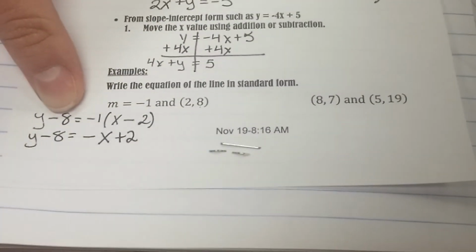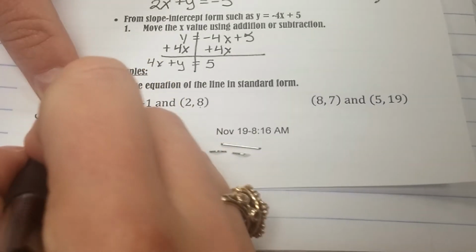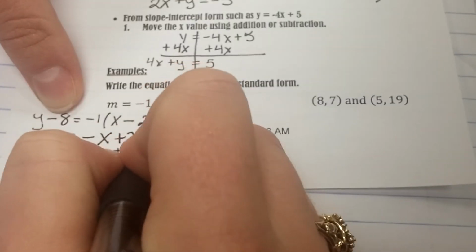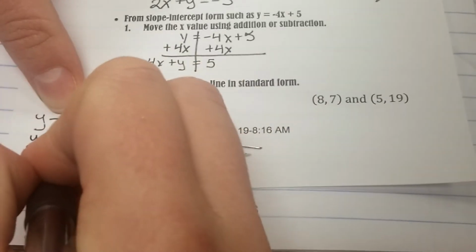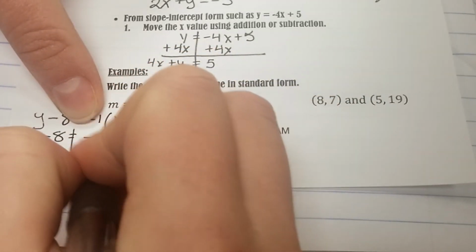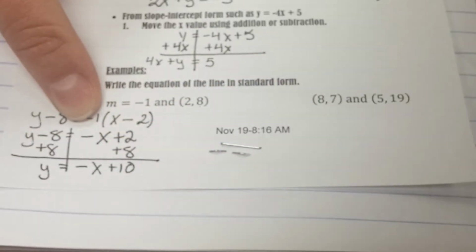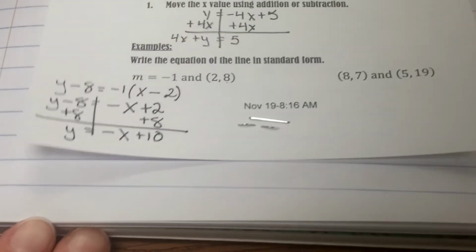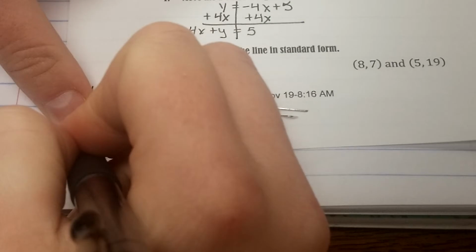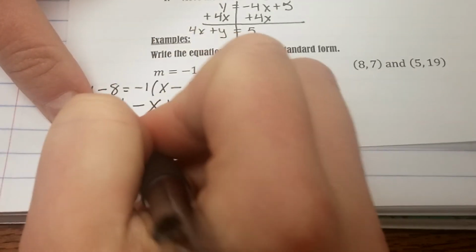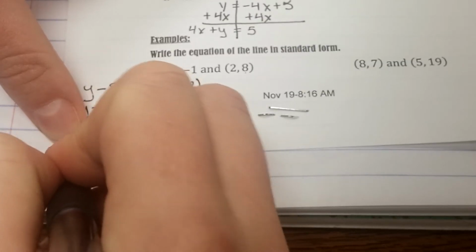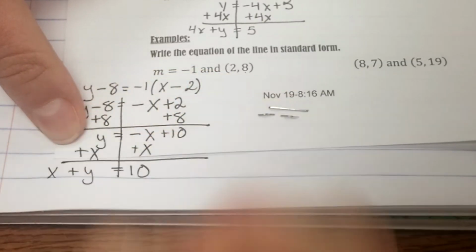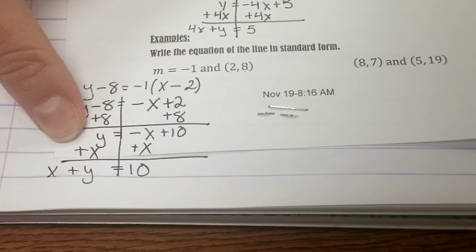All right, then I need to move the constant over to this side, so I'm going to add 8 to both sides. So basically here I'm putting it in slope-intercept form. So I have y is equal to negative x plus 10. And then I need to move the x term to the other side, so I'm going to add x to both sides. And when I do that, I end up with x plus y is equal to 10. So I'm now in standard form.